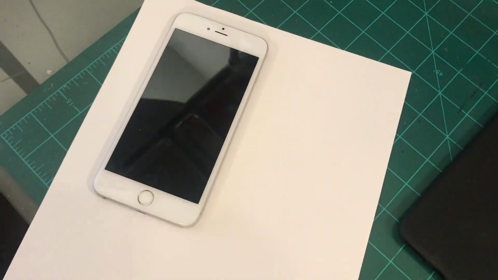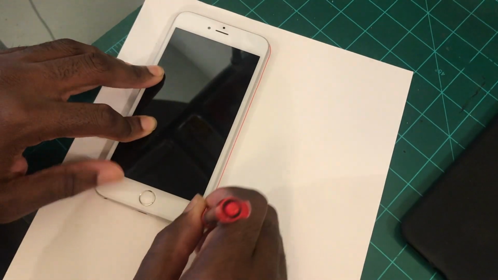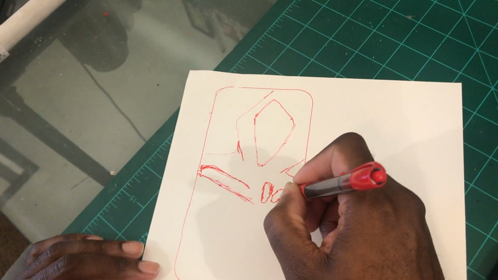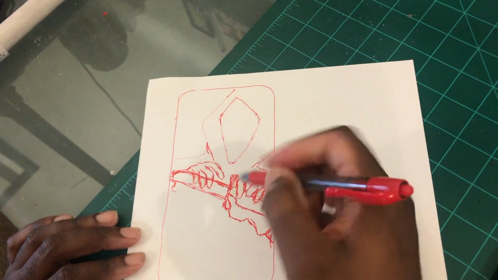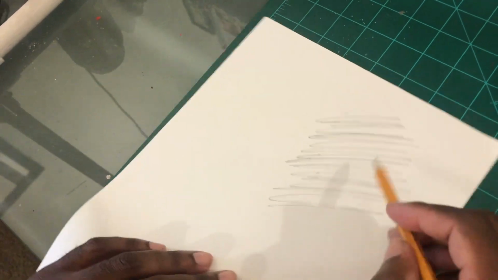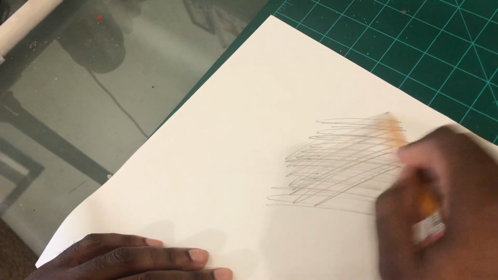If you're looking for ways to transfer this image to your phone case, there's a few ways to do it. First, I started tracing the outline of my phone on some regular old sheet of paper. Then, if you're a wannabe artist like me, you go ahead and freehand or freestyle whatever image you're trying to put on your phone case. Next, you want to flip that over and grab a number 2 pencil and start covering the backside of the image, creating instant tracing paper.